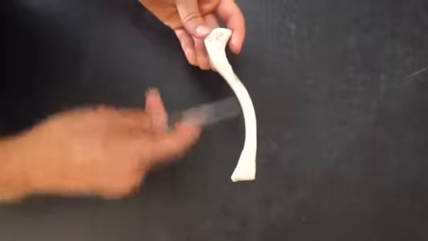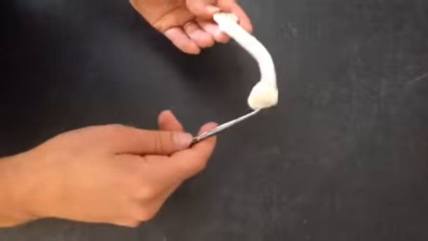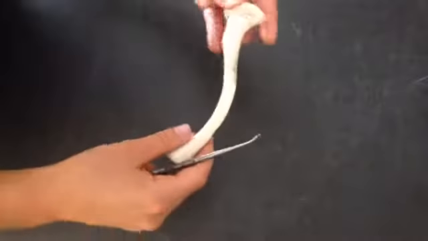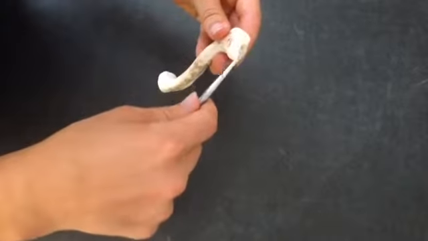This is a left clavicle. This end articulates with the sternum, and this end articulates with the acromion.